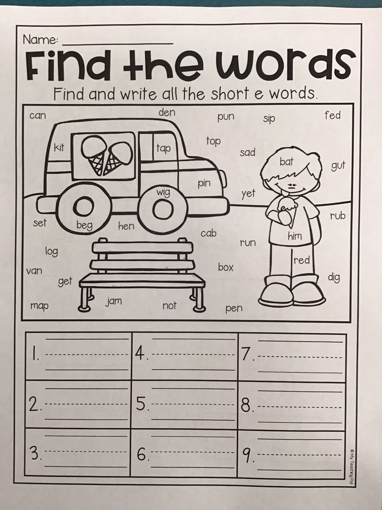Okay, boys and girls, we are going to go on a word hunt. We are going to find and write all the short E words. If it has a short E, we're going to circle it. If it does not have a short E, we're going to cross it off. Our first word is can. C, a, n, can. Does can have a short E? Nope.